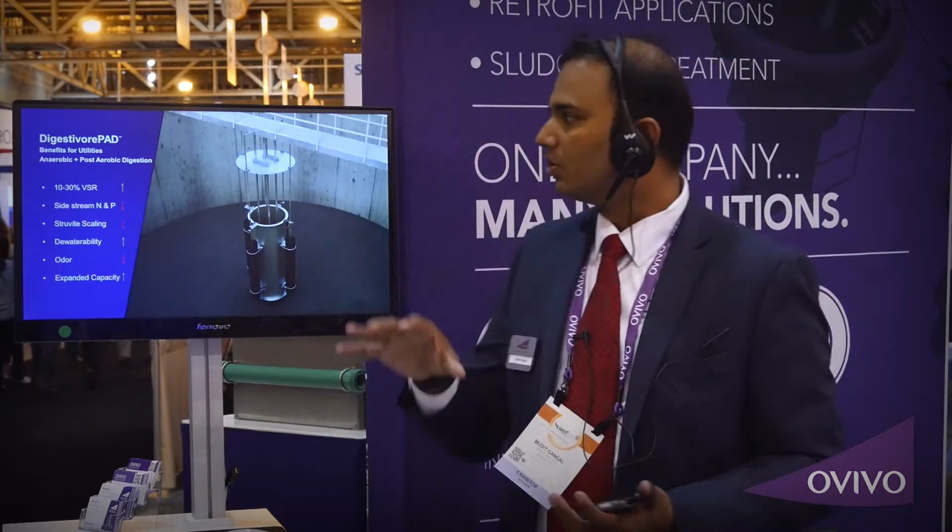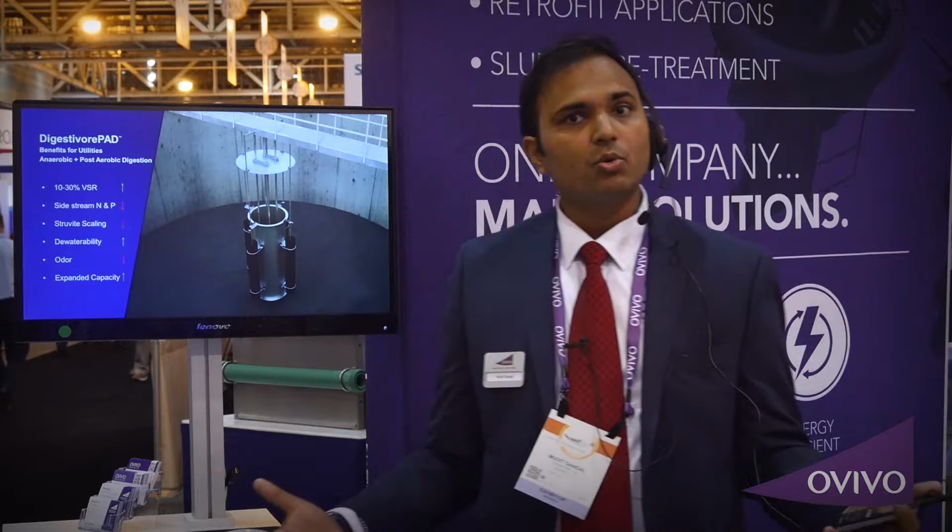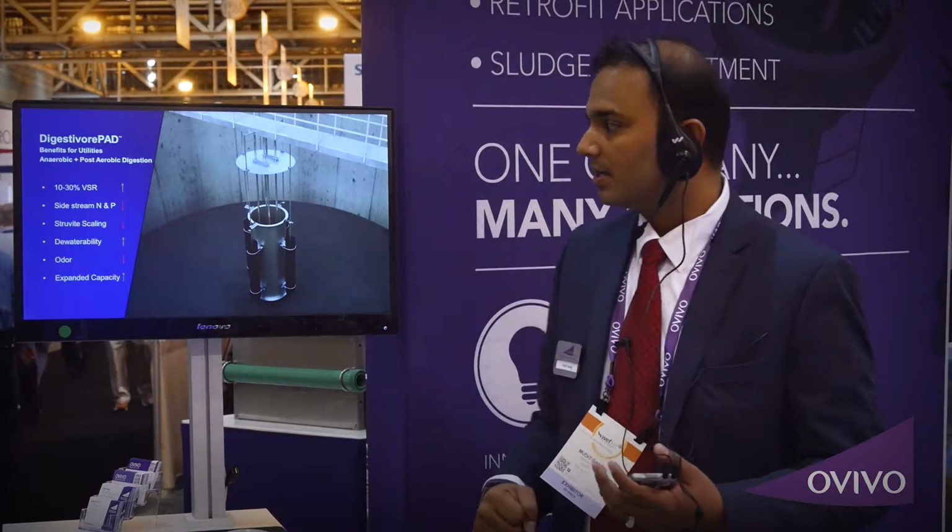Some of the additional benefits of such an approach are that, of course, you're getting the 10 to 30% higher VSR, but you also reduce your struvite scaling potential as it stabilizes the struvite in the sludge. It enhances dewaterability, it reduces the odor, and it helps expand the capacity, so you can do a lot more in a much smaller footprint.